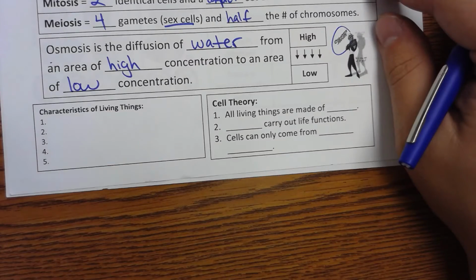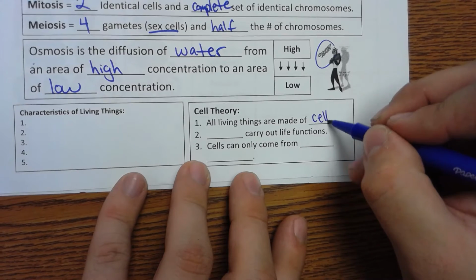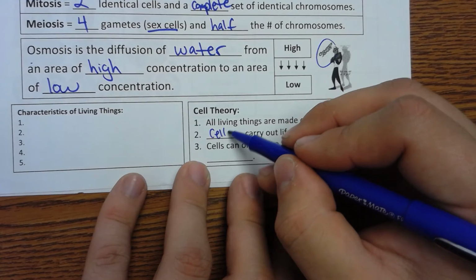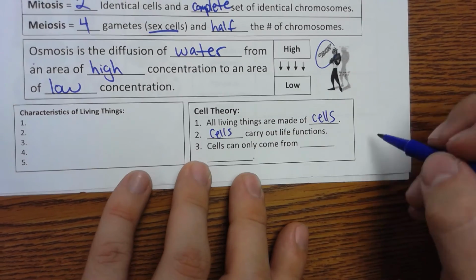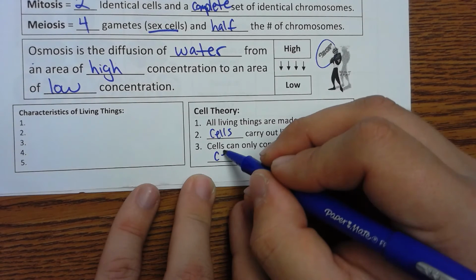Okay. Cell theory. Again, all living things are made up of cells. Cells carry out basic functions. Cells can only come from other cells.